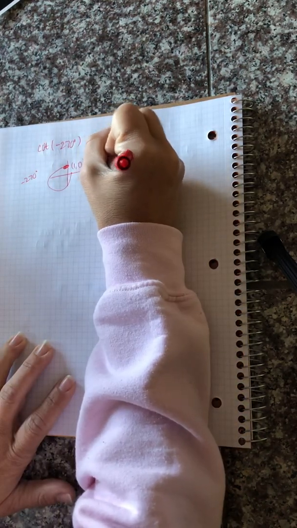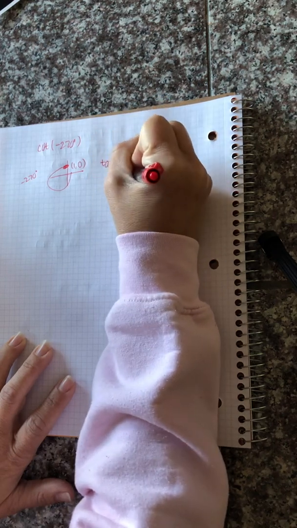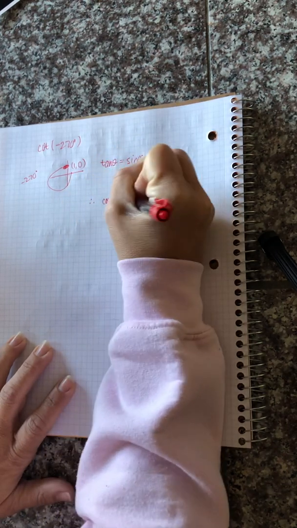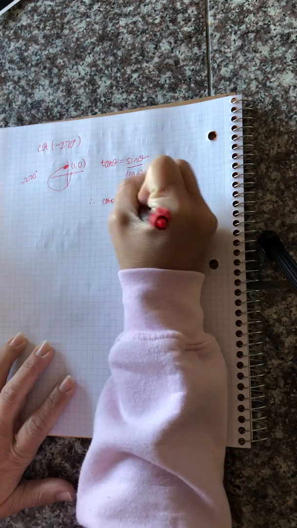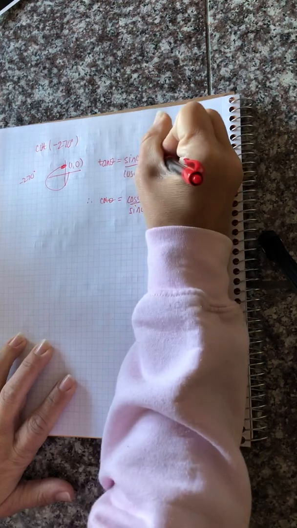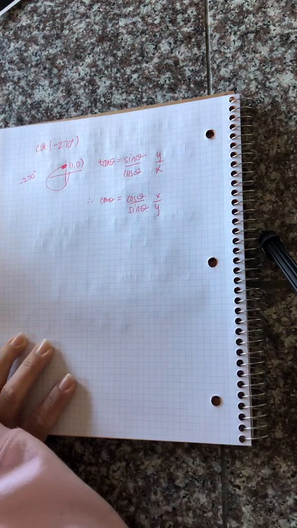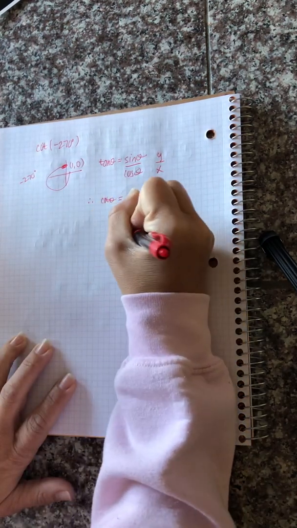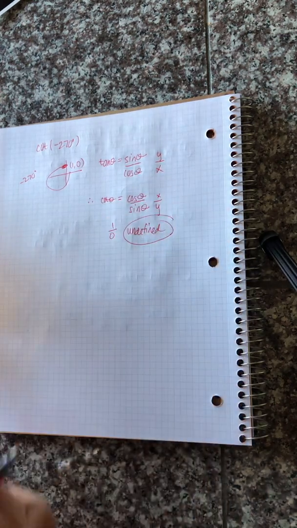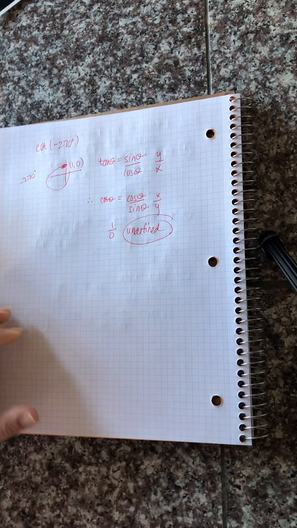So tangent is sine over cosine. Therefore, cotangent is cosine over sine. Sine is y, cosine is x. Reciprocal is x over y. This would be 1 over 0, which is undefined. Okay, one more.